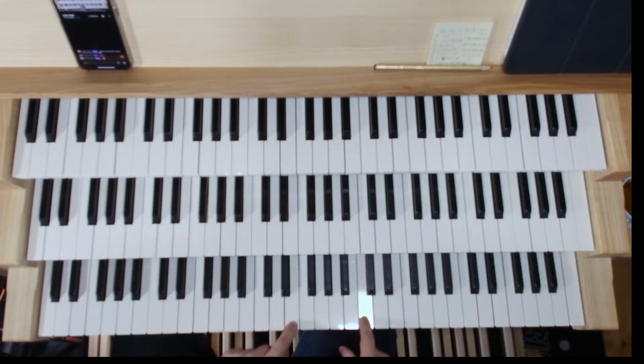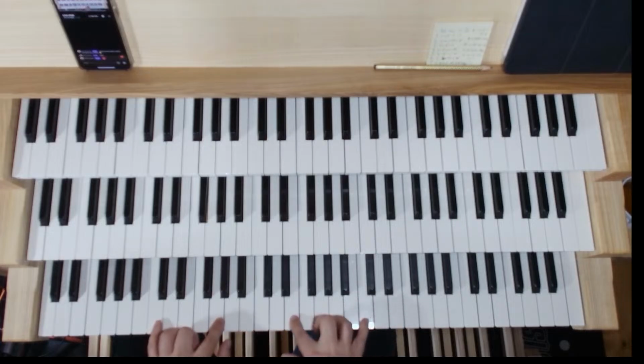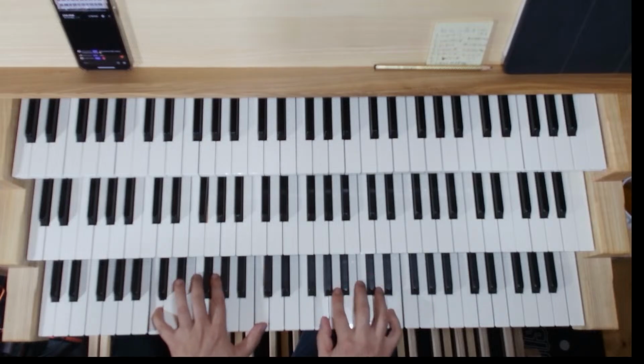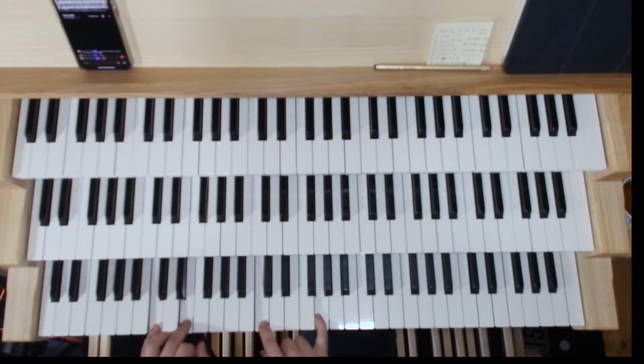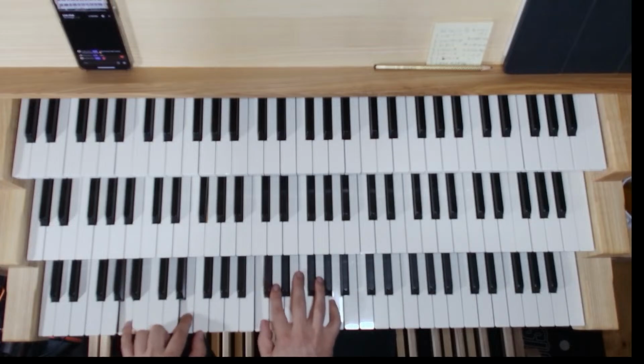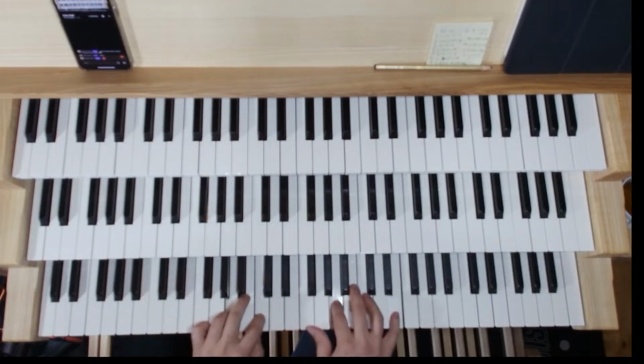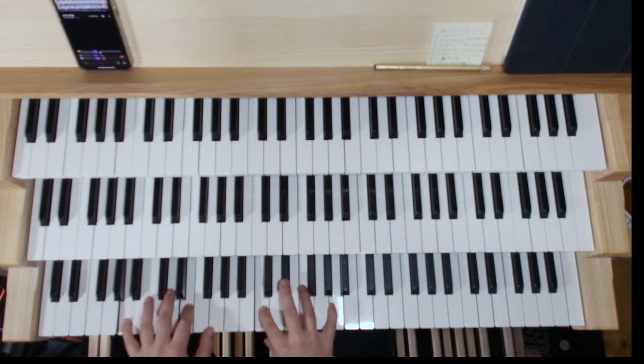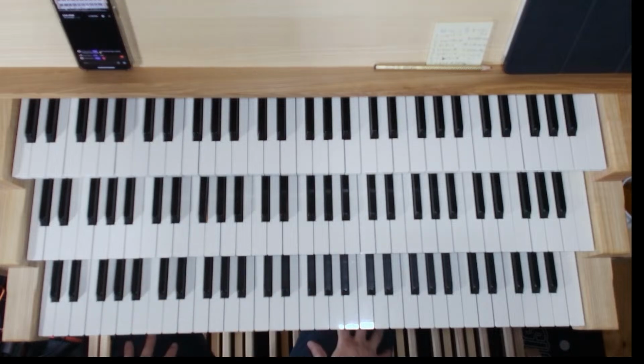Major 6th, minor 6th, major 6th, minor 6th. Does it make sense? A perfect fifth is fine right here. That's open position. Perfect fifth, minor 6th, in minor keys. It's the same thing, more than a perfect 4th.